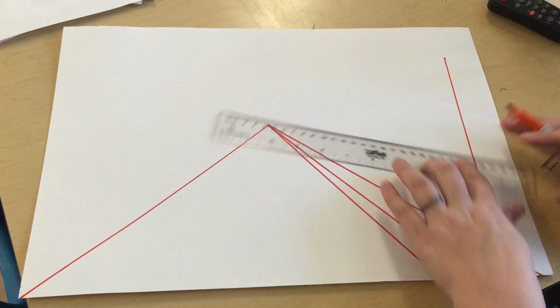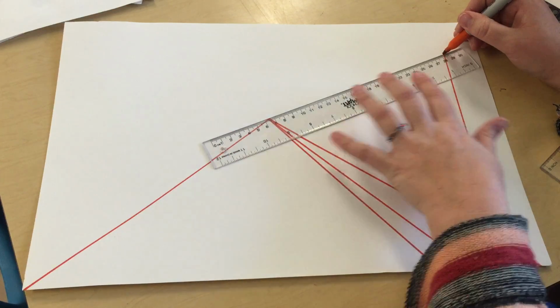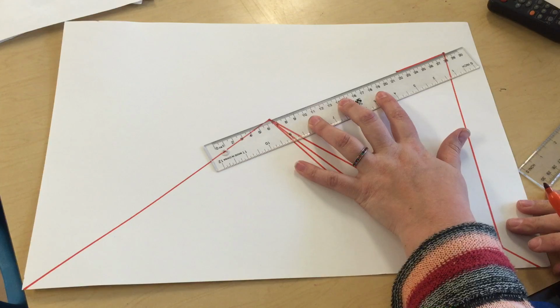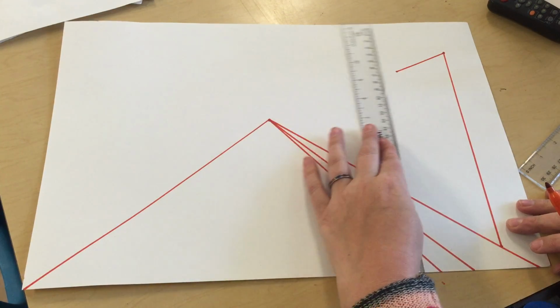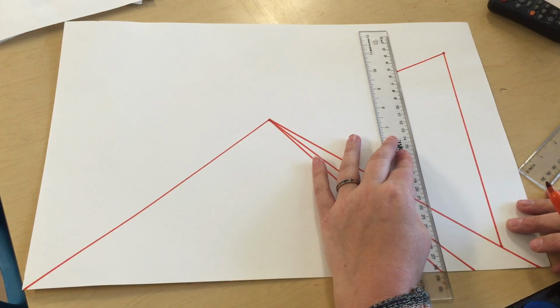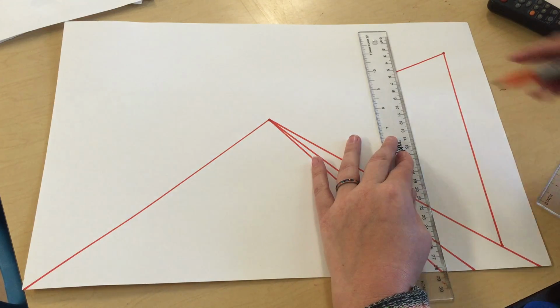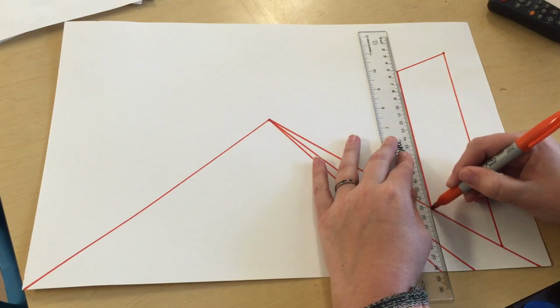To make the front of my building, I'm going to go from this line, point it at my vanishing point, make the front side of my building. Then I'm going to come straight back down, parallel to this line or parallel to the edge of my paper to make the front side of my building.